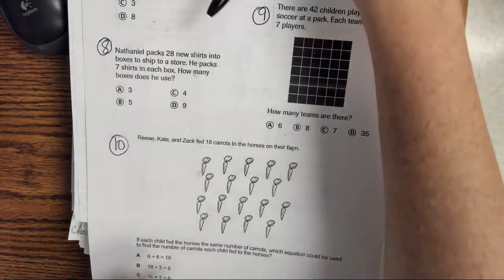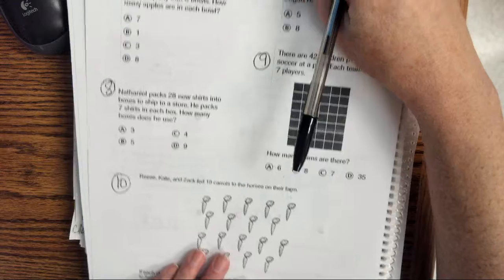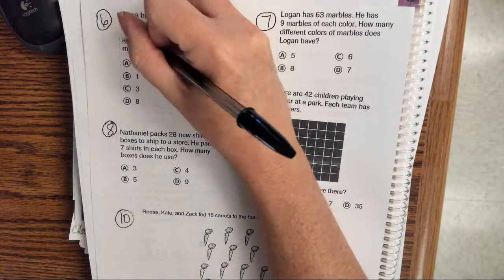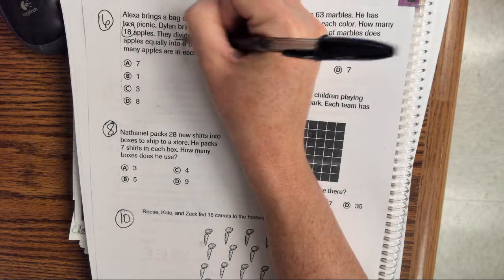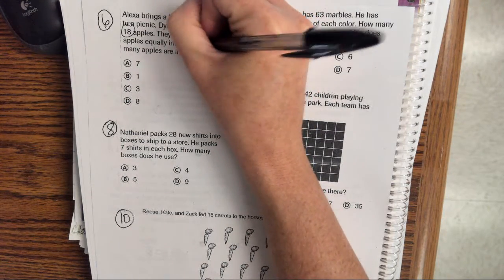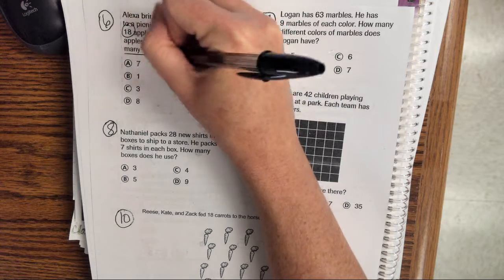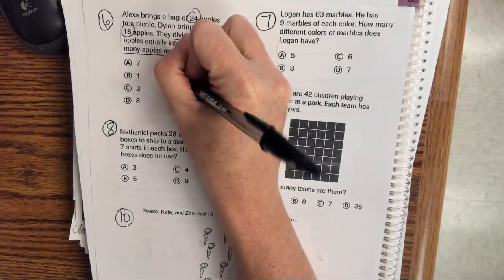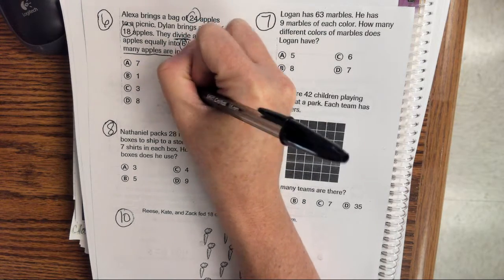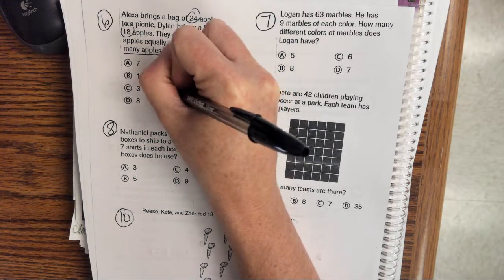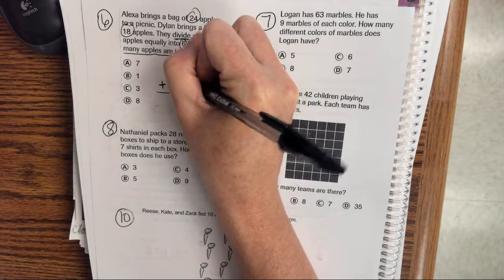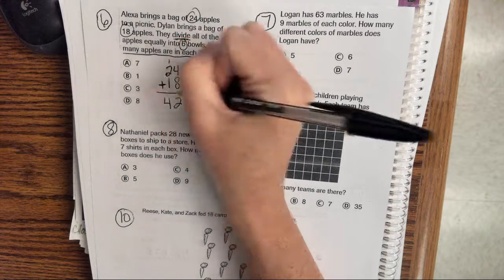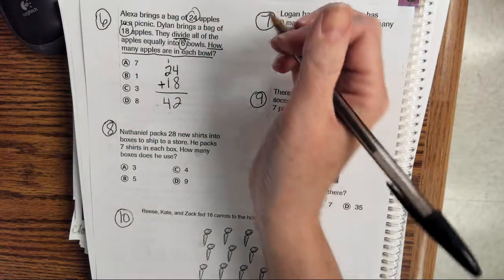Okay, turn it over. Question 6. Alexa brings a bag of 24 apples to a picnic. Dylan brings a bag of 18 apples. They divide all of the apples equally into 6 bowls. How many apples are in each bowl? So first thing we need to do is put Alexa's apples and Dylan's apples and add them together because I need to know how many apples there are. 8 plus 4 is 12. 2, 3, 4. So altogether they have 42 apples.